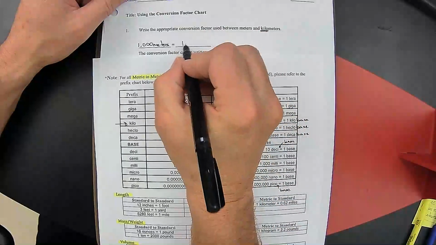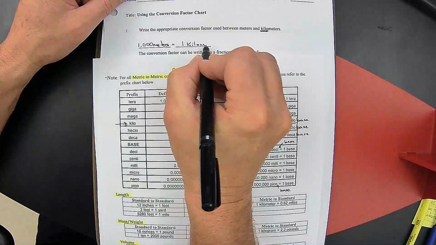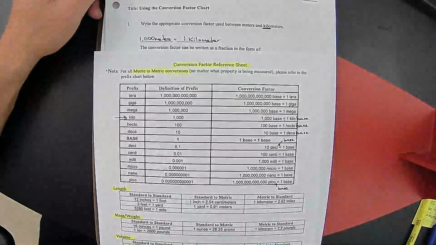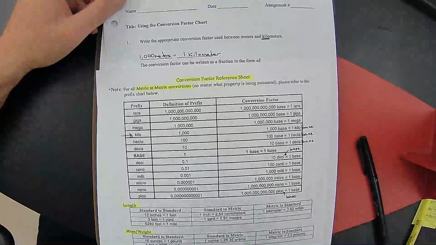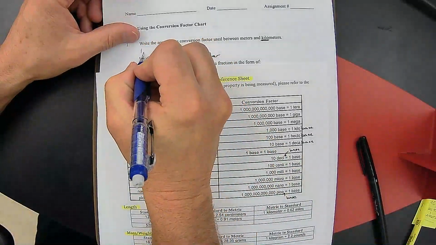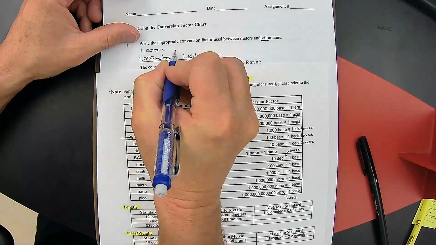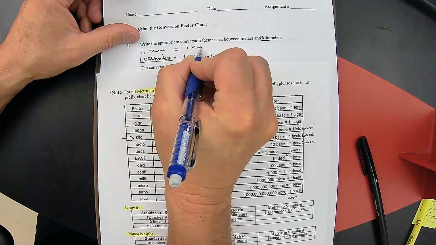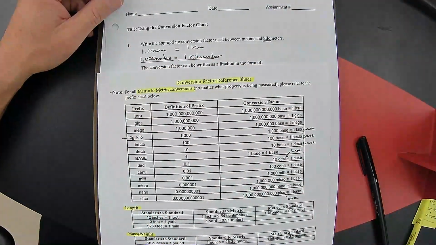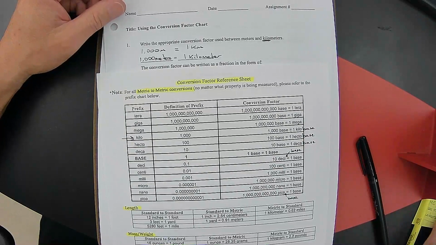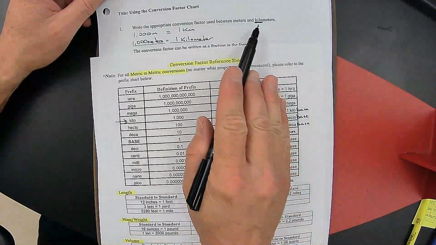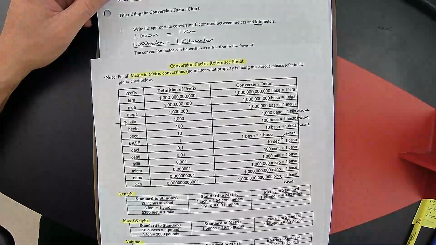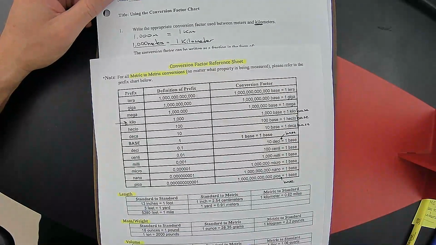We would write it as 1 kilometer. Sometimes these are abbreviated, and they will be written as 1,000 lowercase m equals 1 km in an abbreviation. That is my conversion factor between kilometers and meters. Now, when would we use that conversion factor?